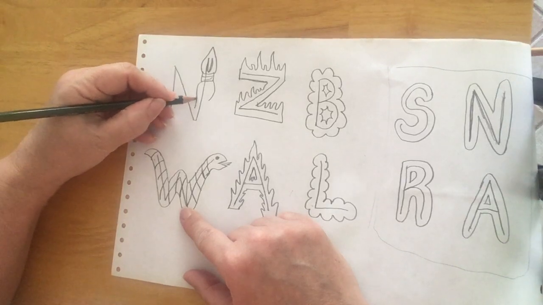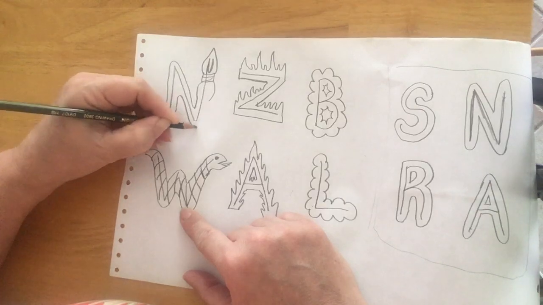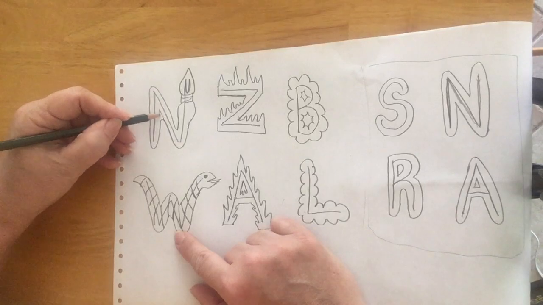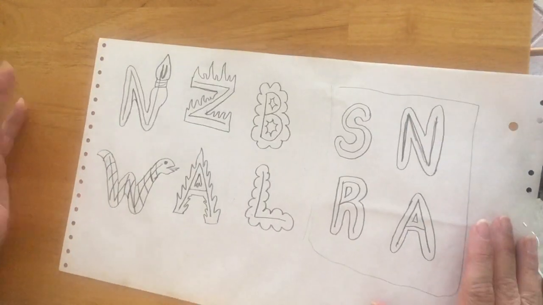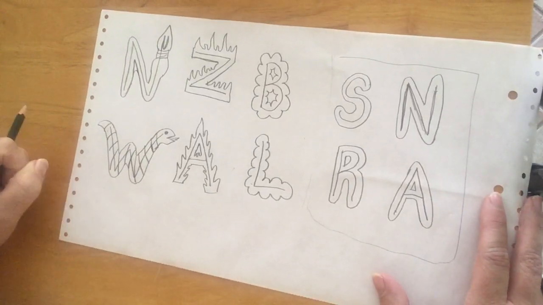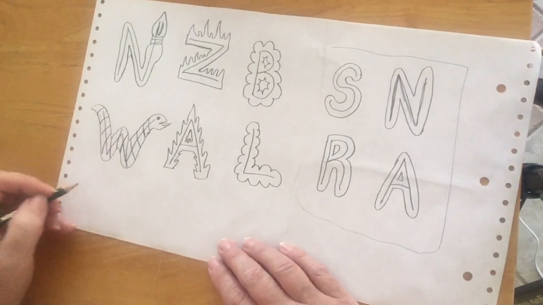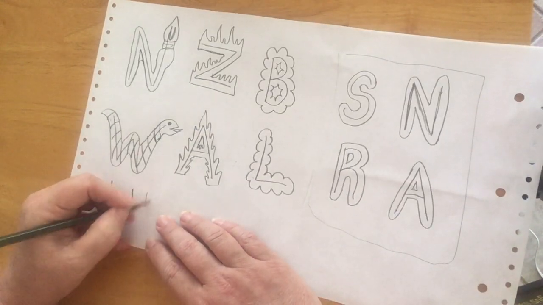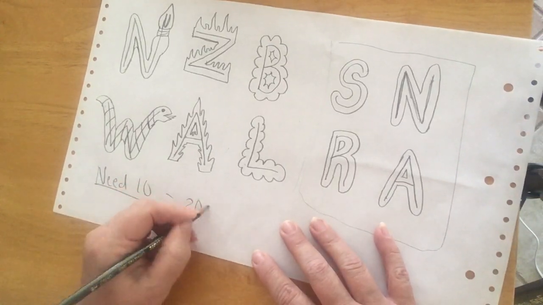And then I'm going to follow my shape. And now my N is a paintbrush. I actually should pull this up a little bit, but this is practice. Okay, now this is just doing lots and lots of letters. You need to do at least 10. Is that how many I have? Yes, I got 10. Need 10. I'm going to write that down. Need 10. And this is worth project practice 20 points.